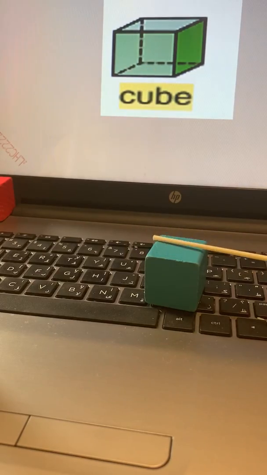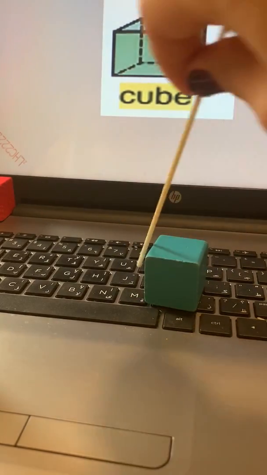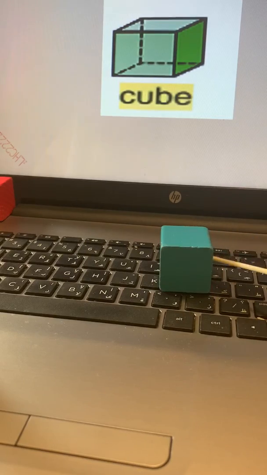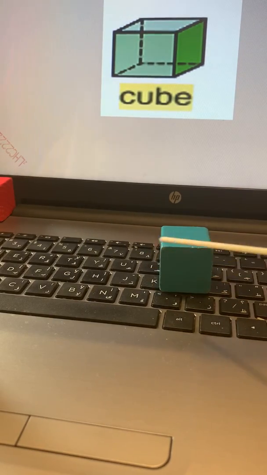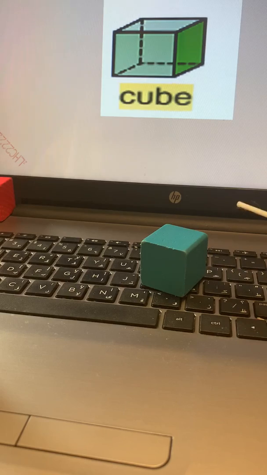Let's count them together. 1, 2, 3, 4, 5, and down we have 6. All of these are squares. What do we name it? Cube.